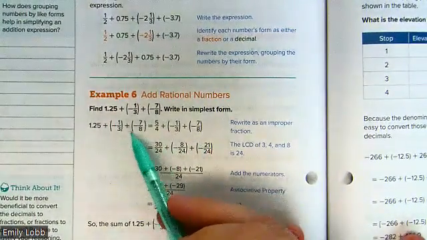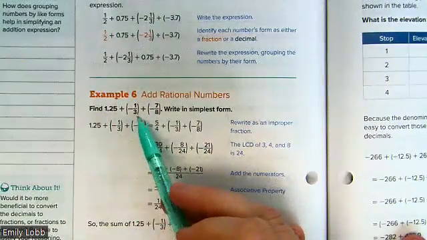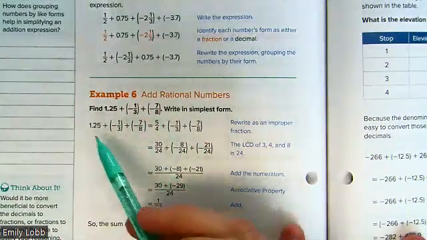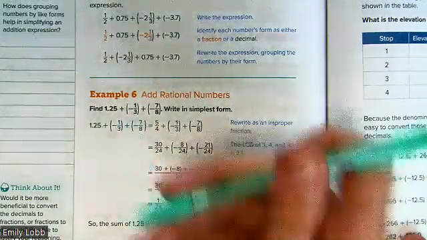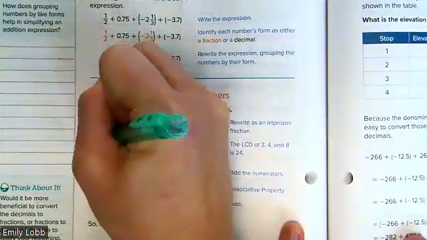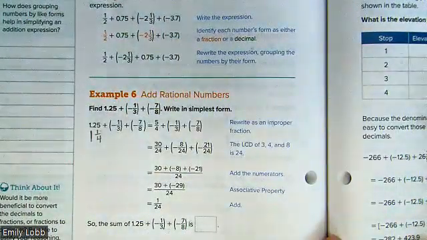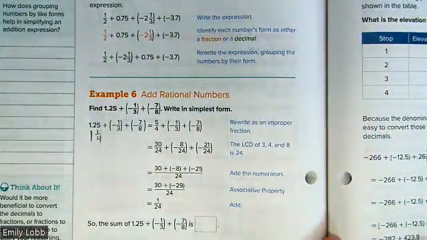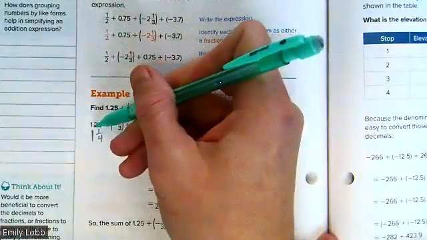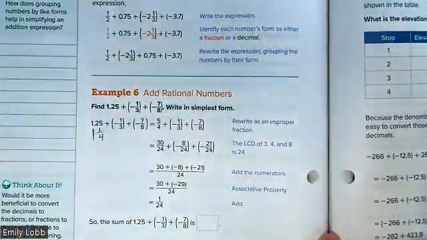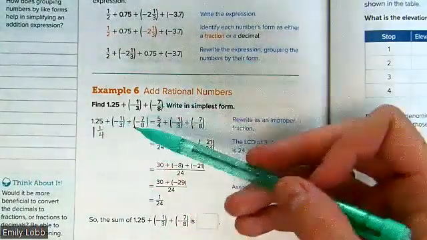So here they combined, they changed this to 1 1/4. They changed this to 1 1/4. Remember, with a decimal, you need to know that that says "and." So 1 1/4 would be 1 25/100, or 1 1/4, we would call this as well, right?